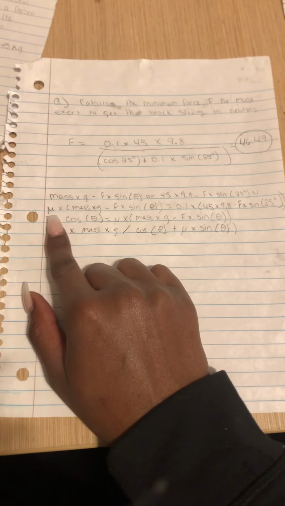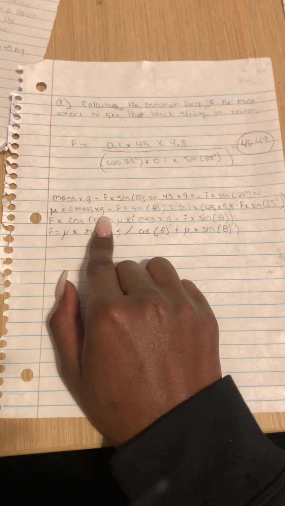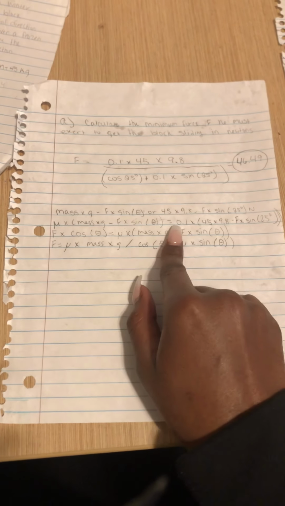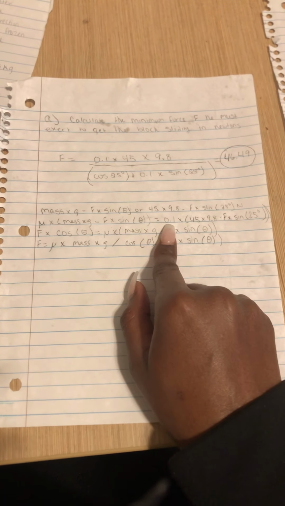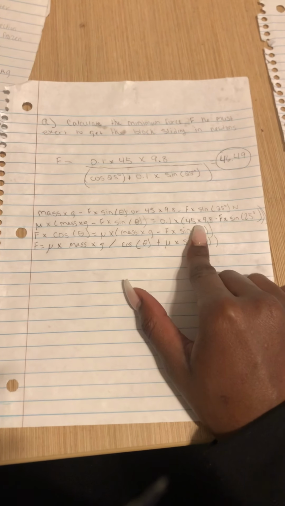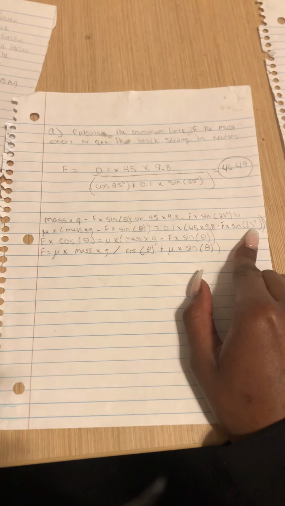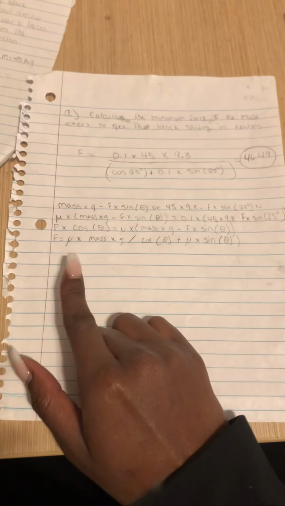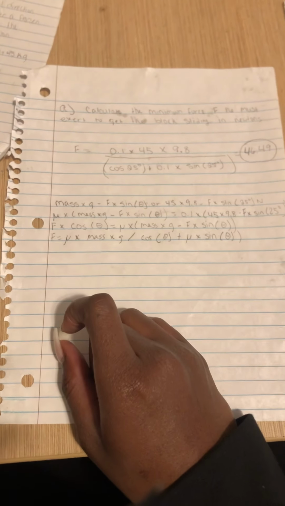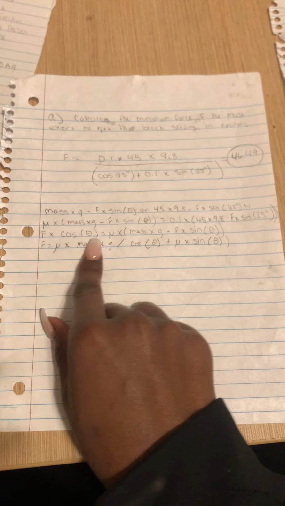Next, we have to use our resistive force, which equals mu times mass times g minus F times sine theta, which equals our 0.1 that was shown in the question, times 45, which is our mass, times 9.8 gravity, minus F times sine 25 degrees.